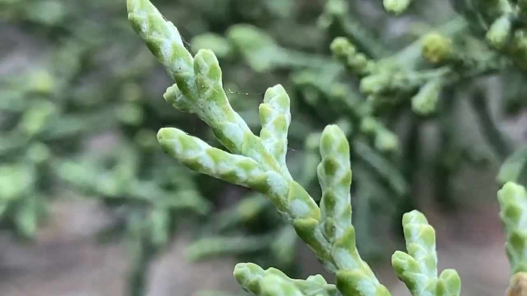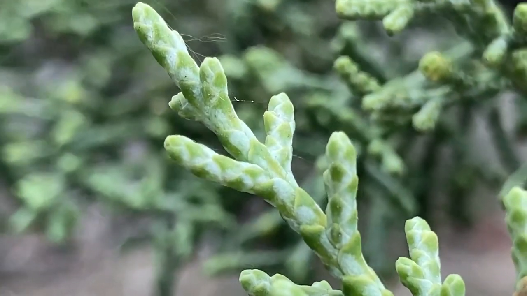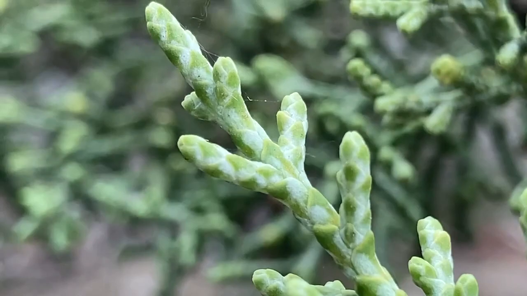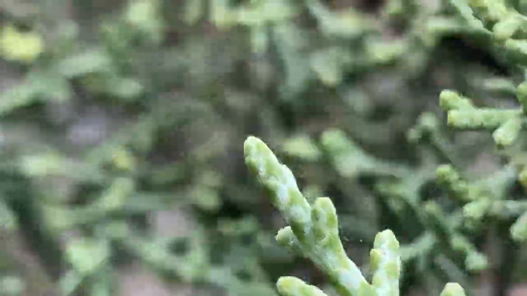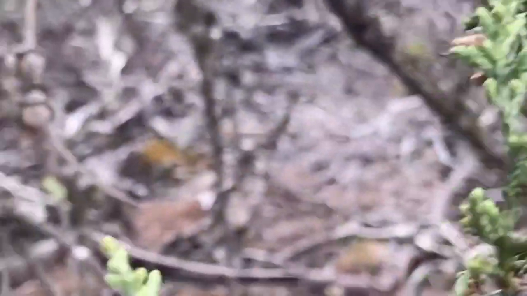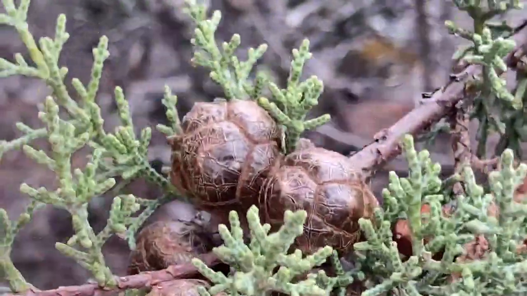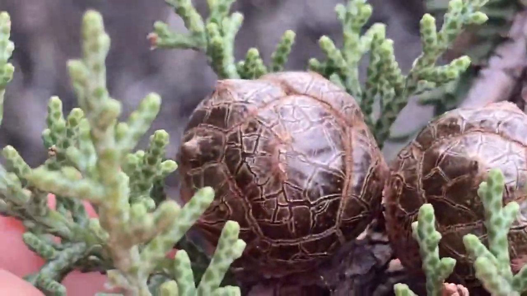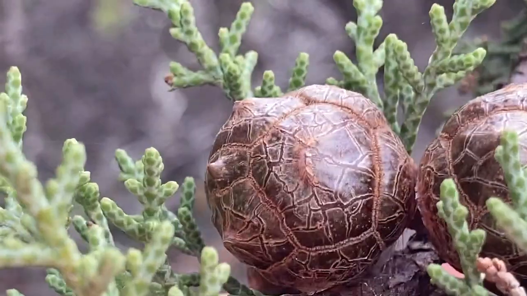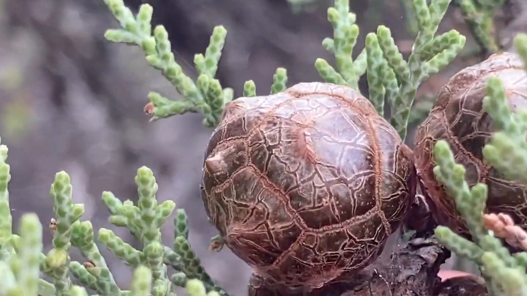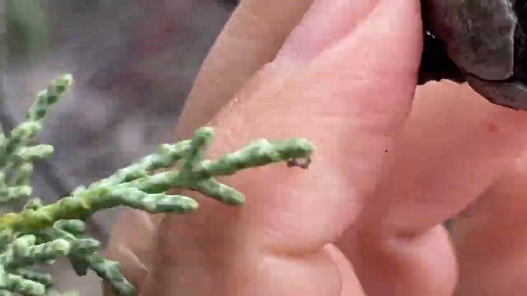But the big difference between junipers and cypresses is that cypresses have these soccer ball looking cones. These soccer ball cones are what we think of as closed cones, but on a hot day or in a fire, they'll crack open like this, and the seeds will come out.